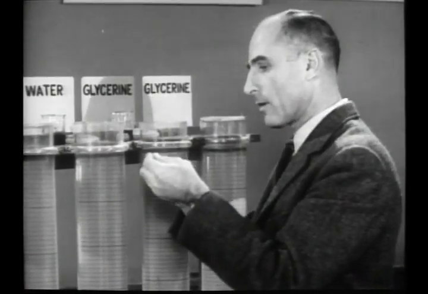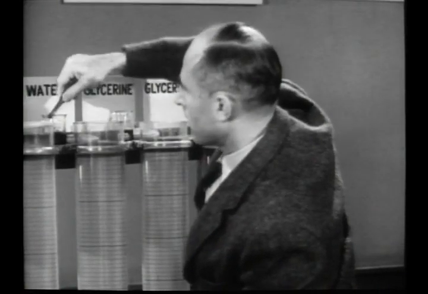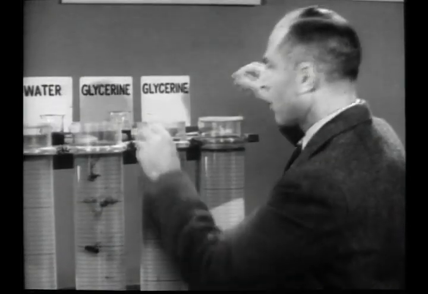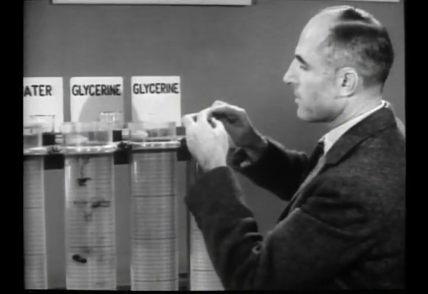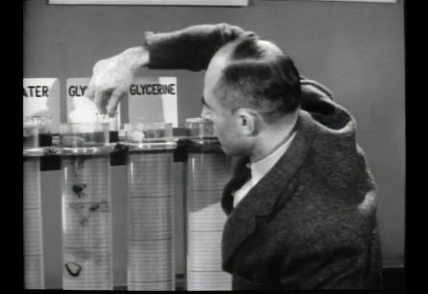I'm going to drop into the column of water a ball coated with dye. The flow separates, as in the smoke flow experiments. Now I am going to drop into the column of glycerin a ball coated with colored glycerin.